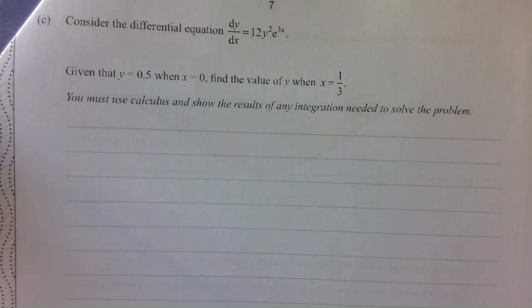We are told to consider the differential equation dy by dx is equal to 12y squared multiplied by e to the power of 3x. Given that y is equal to 0.5 when x is equal to 0, find the value of y when x is equal to 1/3.